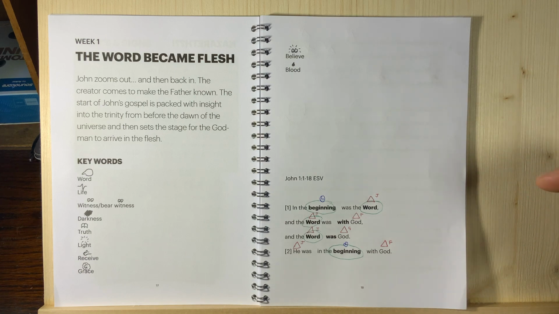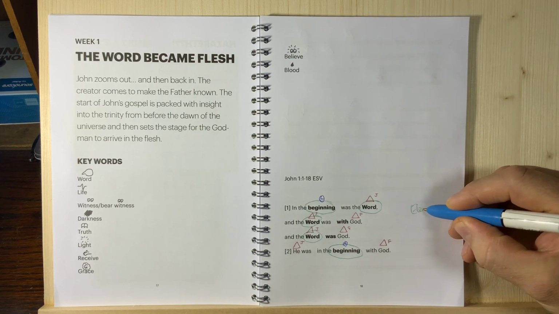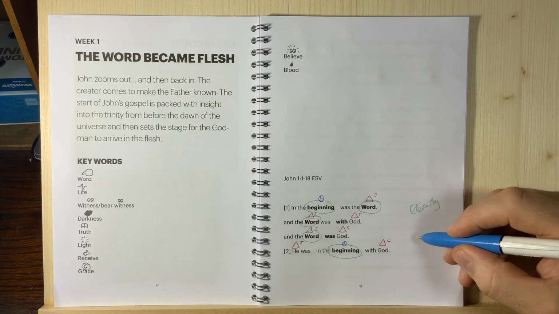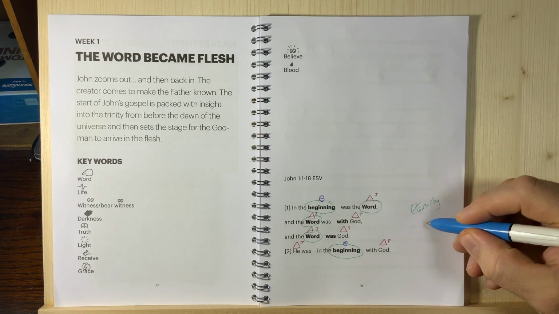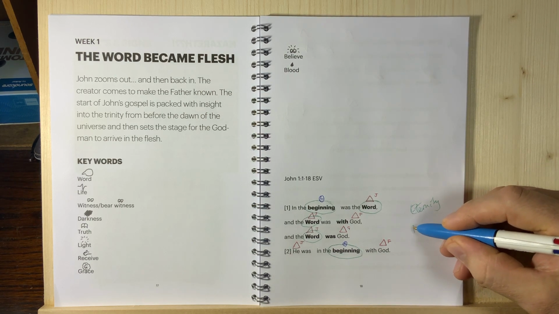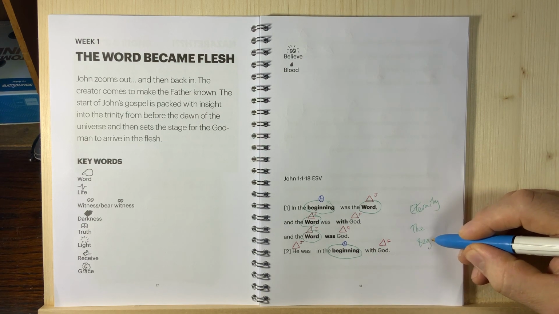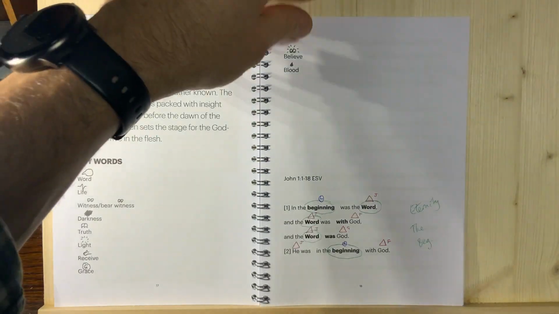So I'm just going to put a little bit about eternity, and the beginning. Okay, so that's just little prompts there.